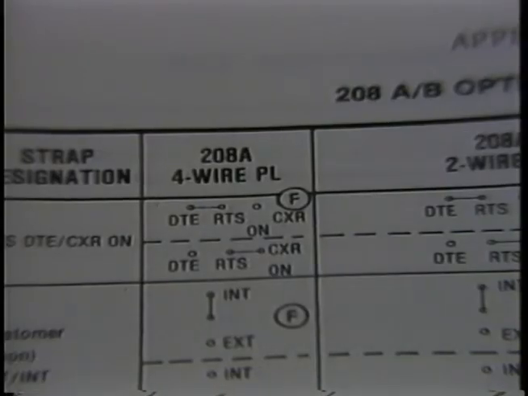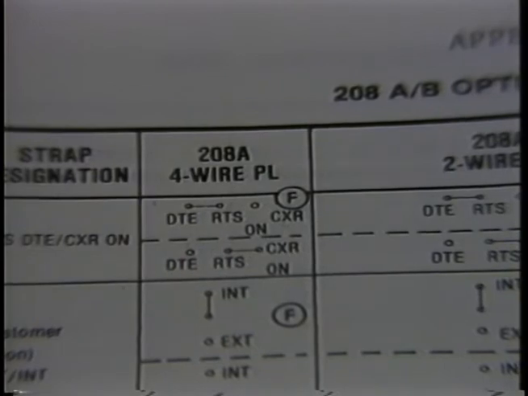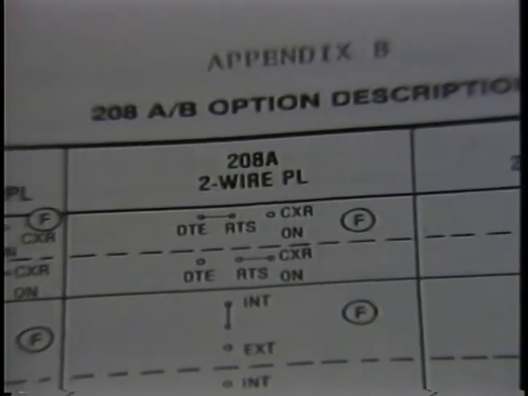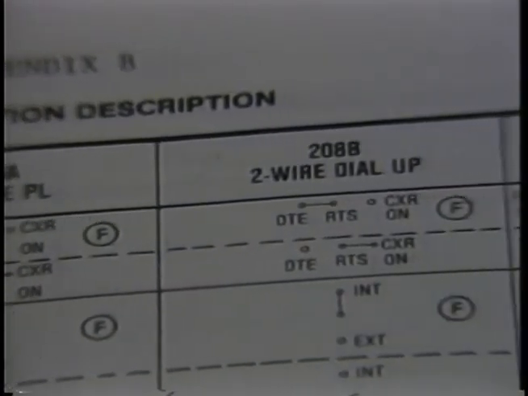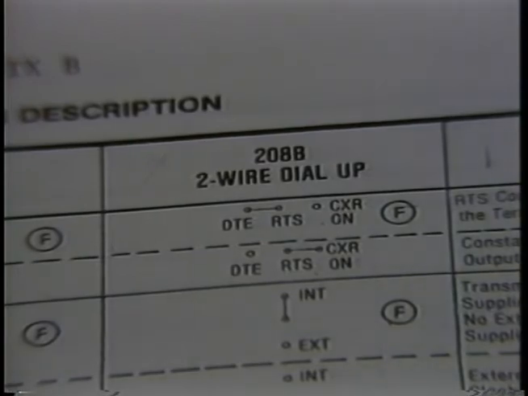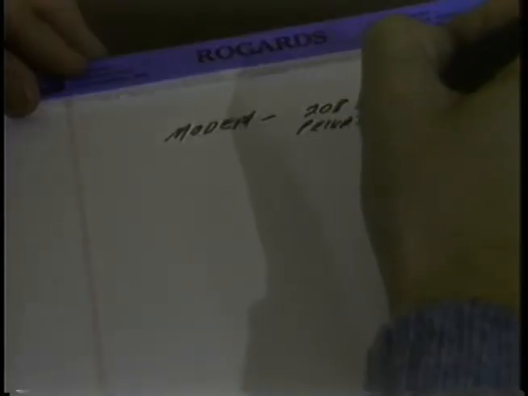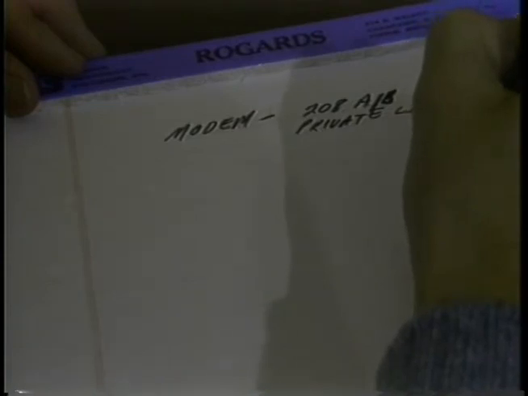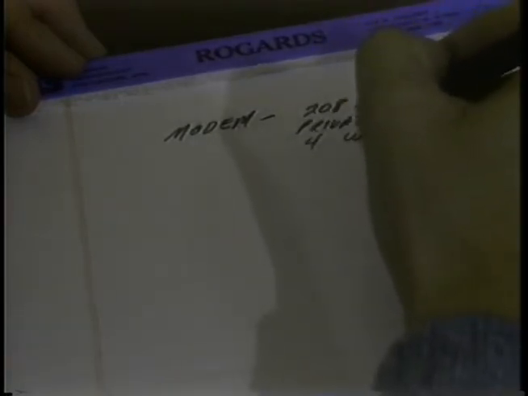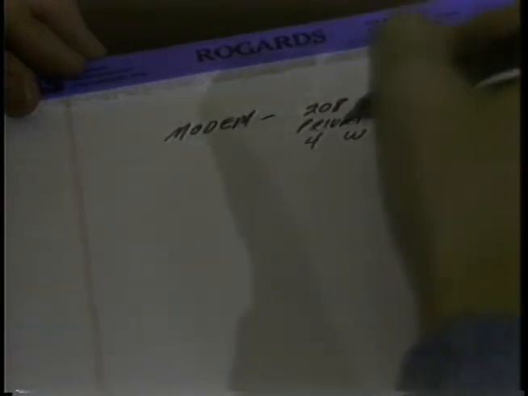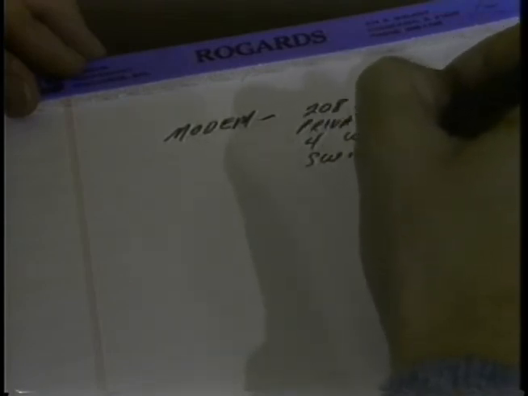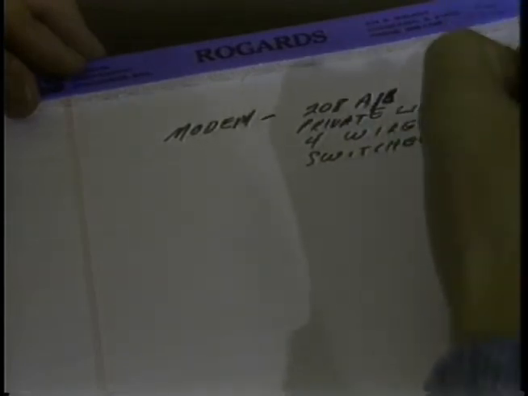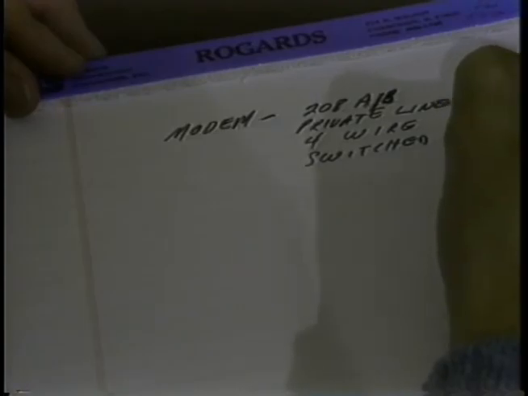Many modem manufacturers list suggested options in appendix tables. This manual has recommendations for 4-wire private line, 2-wire private line, and 2-wire dial-up. Use the manual tables where available. When not available, categorize the use of the modem first. Then the various options make more sense. Categorize by uses such as dial or private line, point-to-point or multipoint, synchronous or asynchronous.